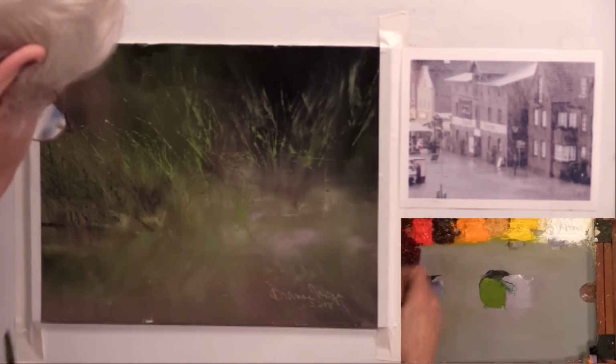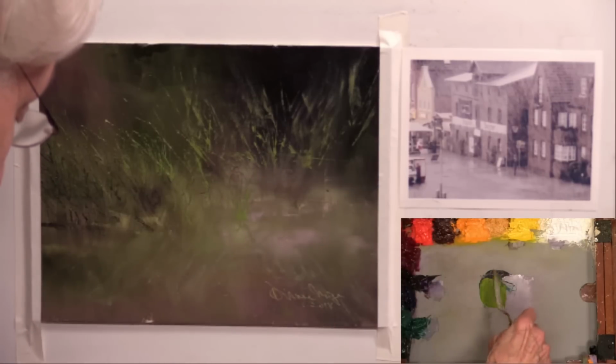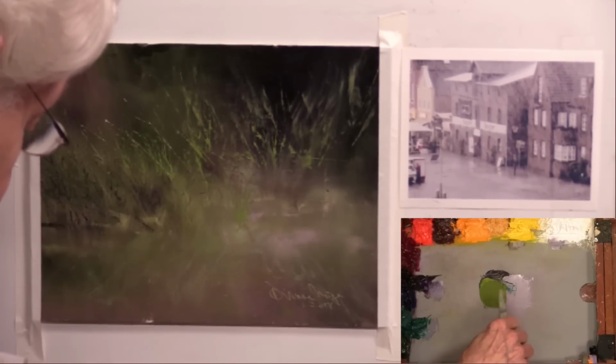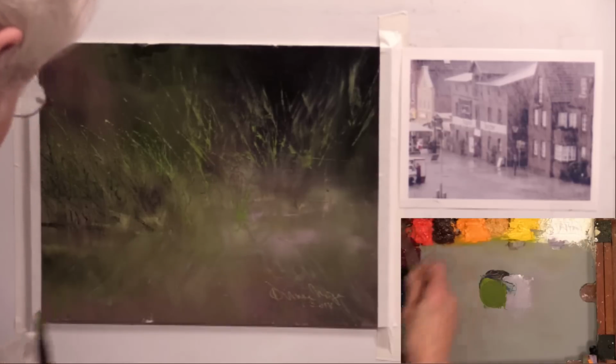This is closer to it. And so I'll just pull a little bit more of that bottom with that, just a little bit less saturated. So I'll pull a little bit more of that violet into that, which will do the job. There we go. That's pretty close.